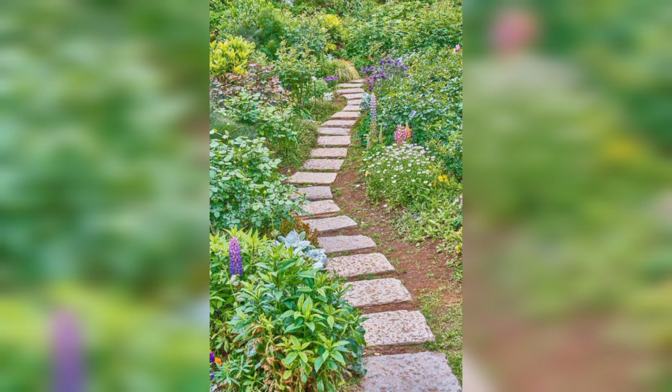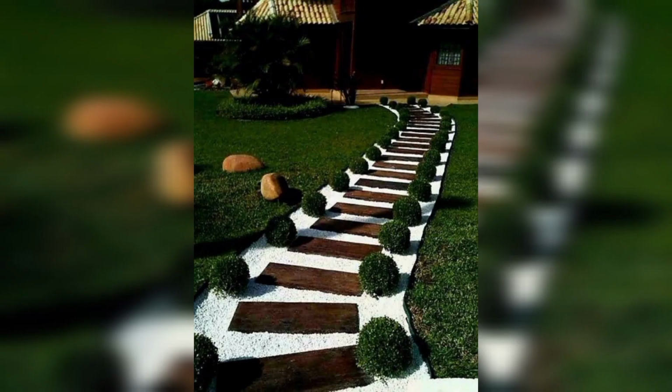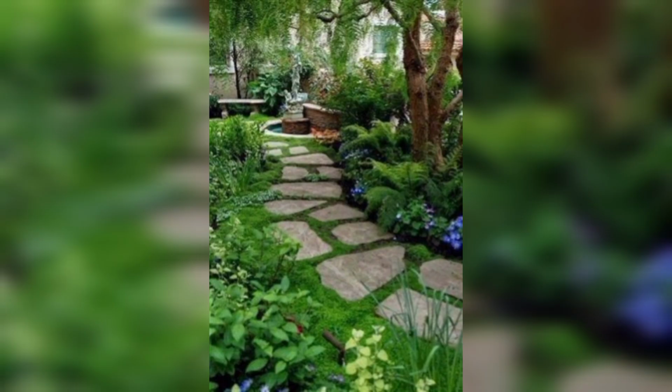Water the pathway to settle the gravel and sand. Regularly maintain the path by adding more gravel as needed to keep it level and attractive. Periodically remove any weeds that may grow between the stones.